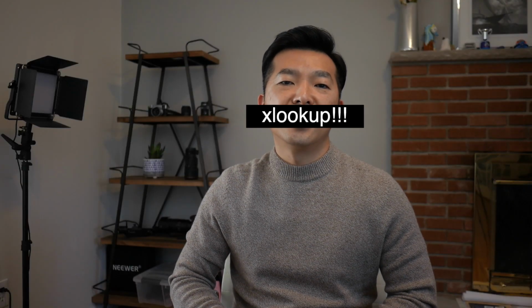There's a lot you can do with Xlookup. Hopefully you see the benefit of using this over Vlookup.